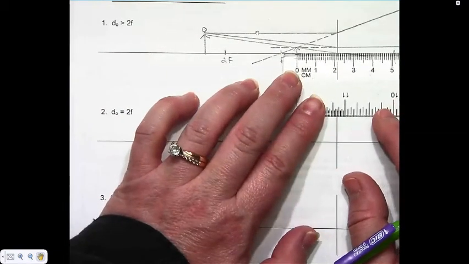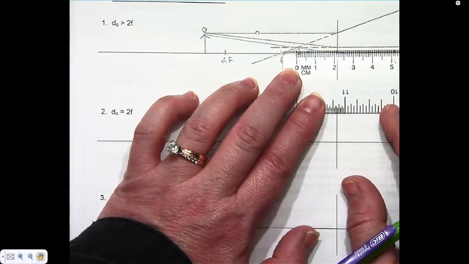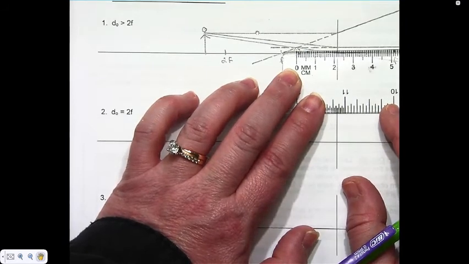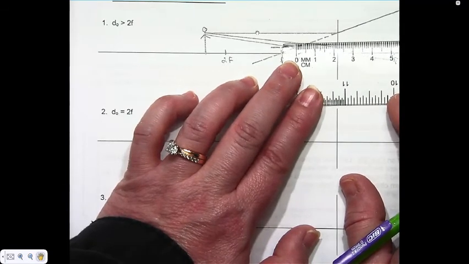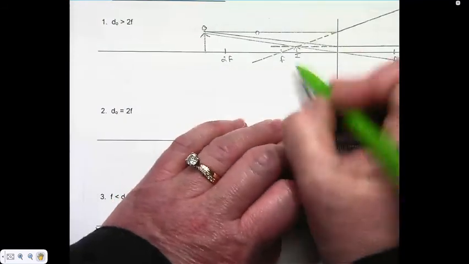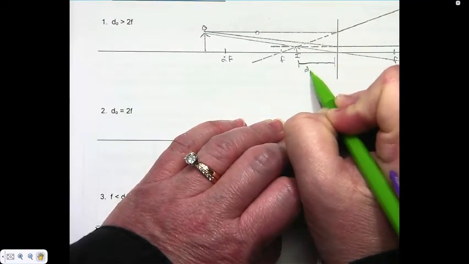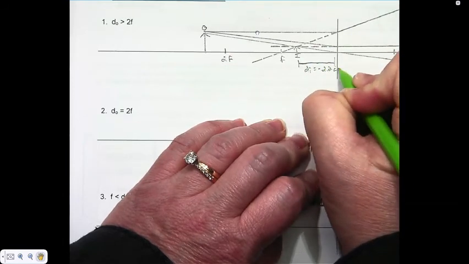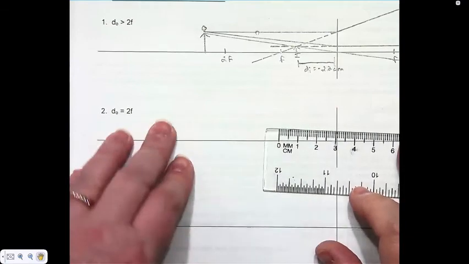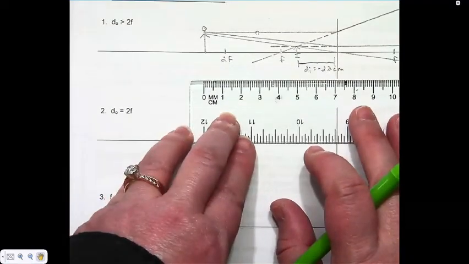So now I can measure my image distance. It's 2.2. So there's the image distance, negative 2.2 centimeters, because it's on the same side of the lens as the object.